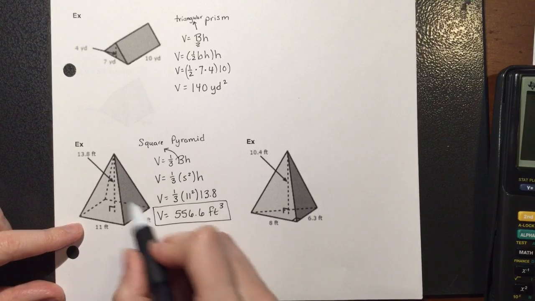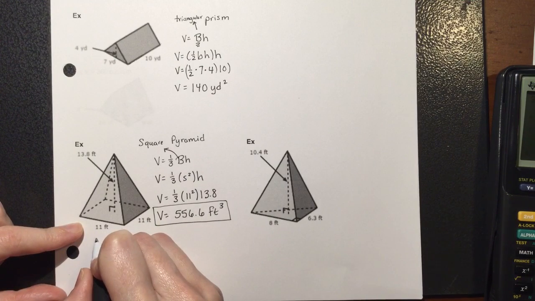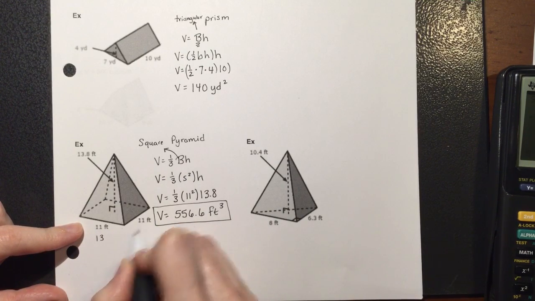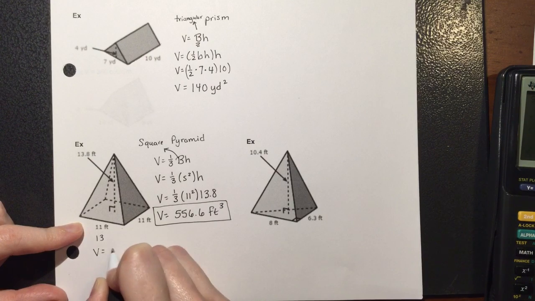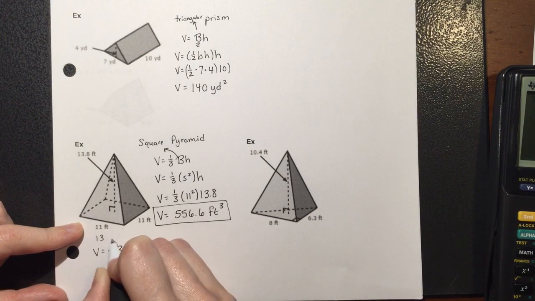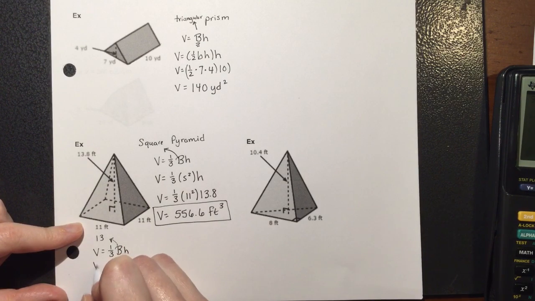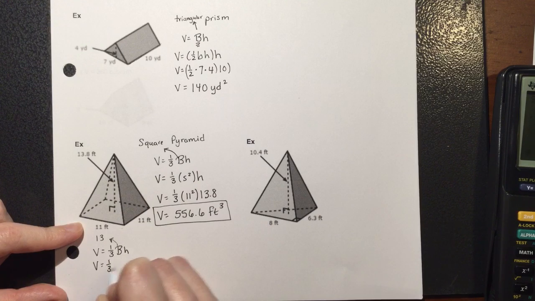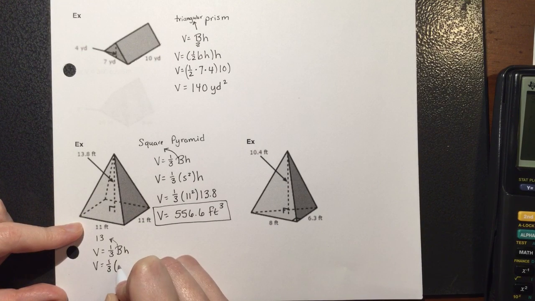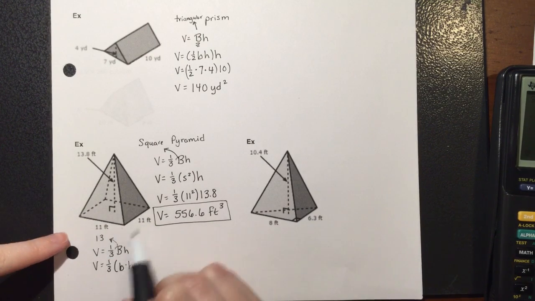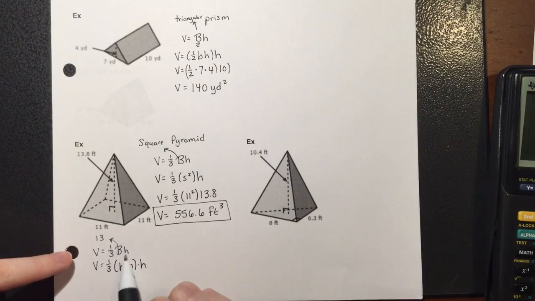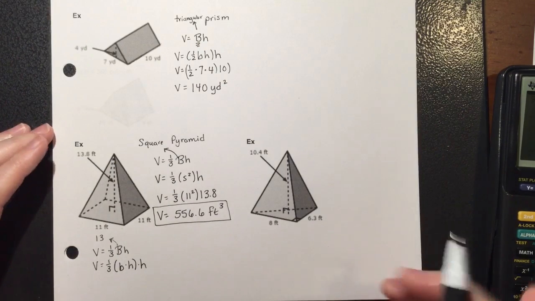And if these sides weren't of equal length, let's say that this one was 13 and this was 11, the volume that we would use would be 1/3, still base times height, but then it wouldn't be a square pyramid anymore, it would be a rectangular pyramid. So we would use volume is equal to 1/3 base times height for that one. So just be careful and watch what the base is and use the area formula for that one.